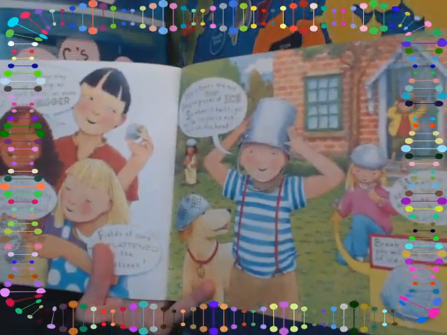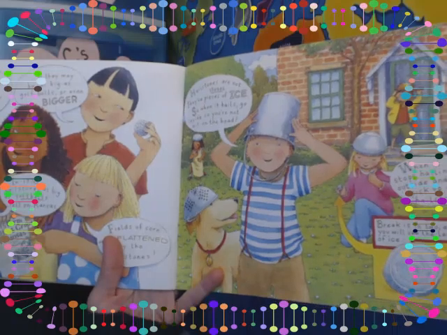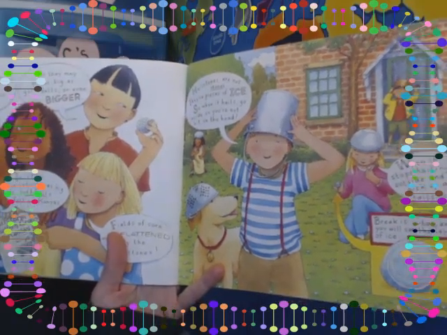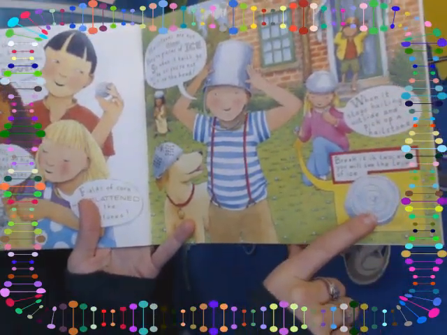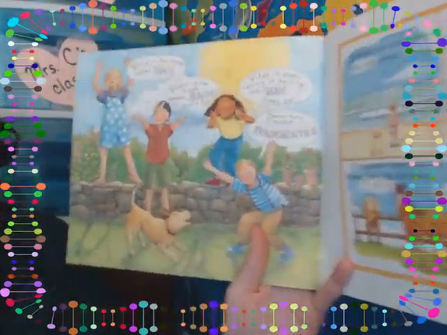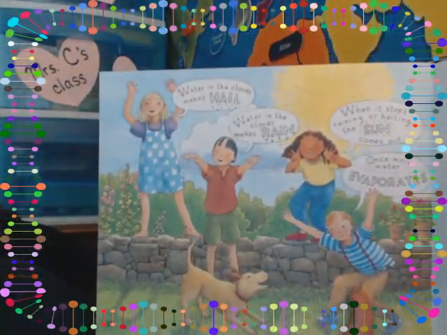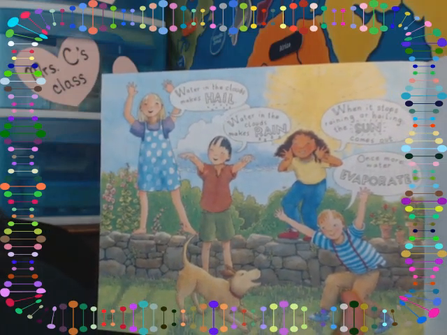Hailstones are not stones, they are pieces of ice. So when it hails, go inside so you're not hit on the head. When it stops hailing, go outside and pick up a hailstone. Break it into two pieces, and you will see the layers of ice, if it's big enough. Usually they're too tiny. Water in the clouds makes hail. Water in the clouds makes rain.